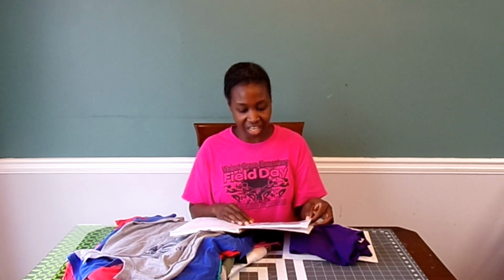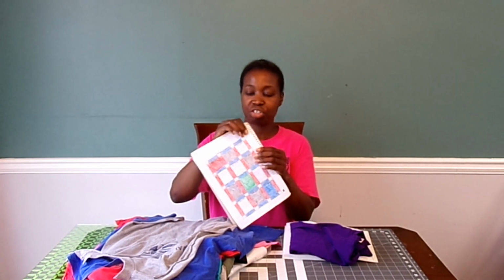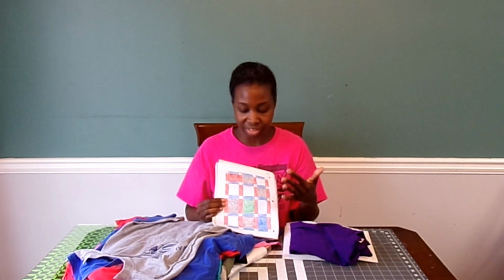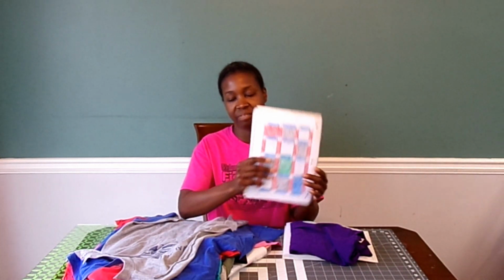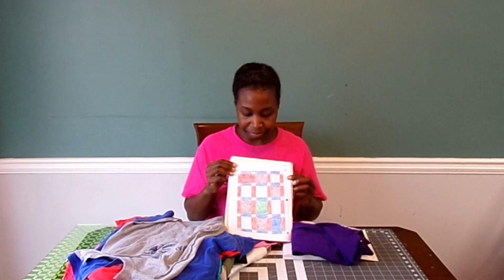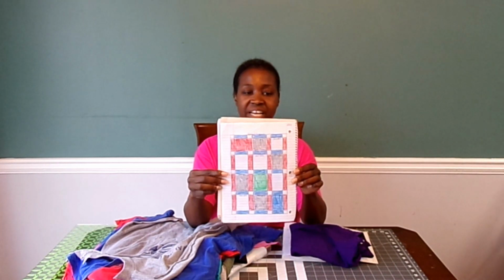I have a few little designs for this idea that I have. Oh, this is a really good one, because it actually shows the number of blocks that I'm going to have. I have 12 shirts, and I want to set them 3 across by 4 down. Hopefully you can see that here.